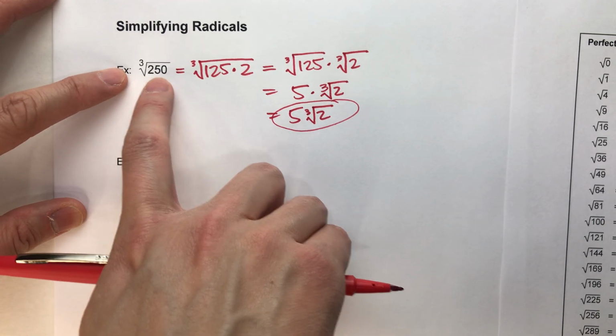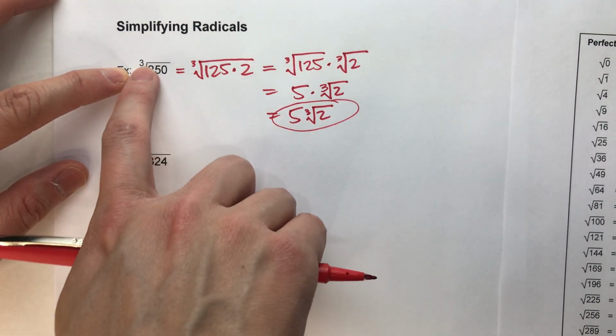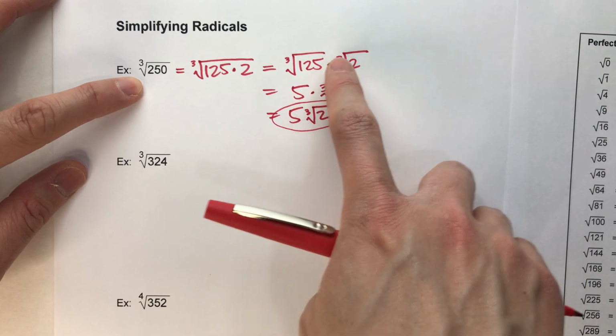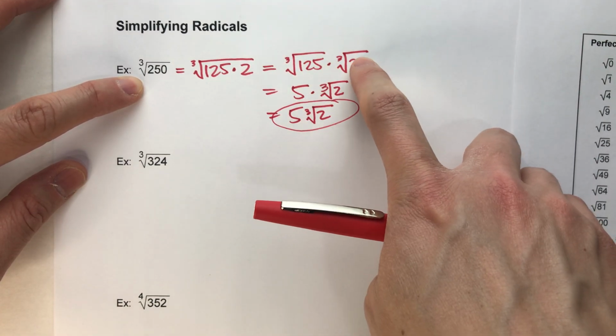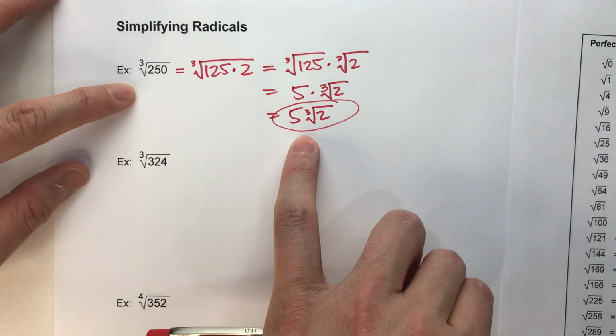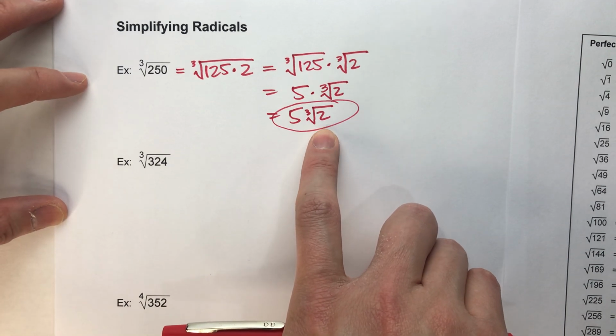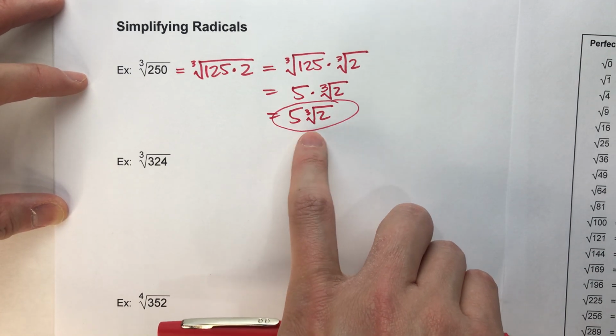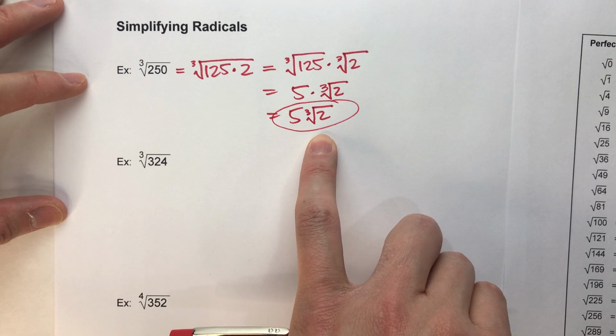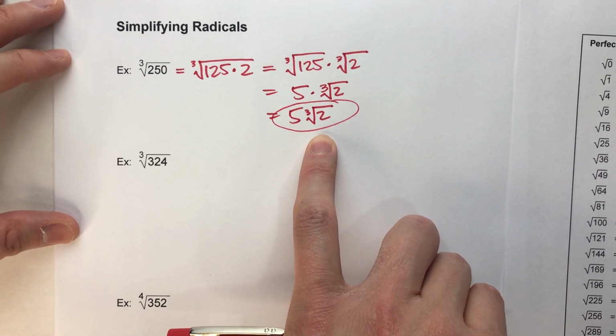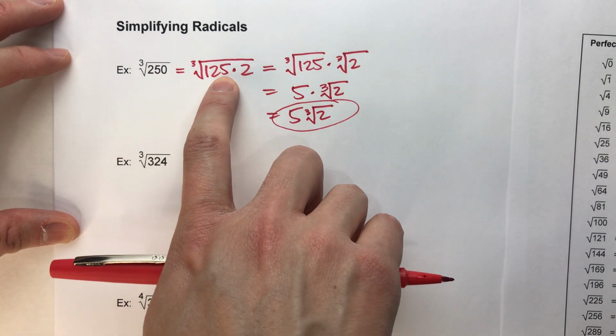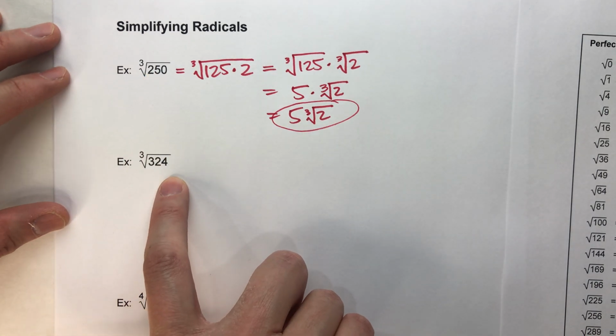We just simplified this radical. What we did was find the biggest perfect cube that goes into 250 and took the cube root of it so we could take that number out from underneath the radical. And we made the number under the radical as small as possible. And that's how we simplify it. Okay? So it's really useful when you know the perfect cube that goes into it. But what if you don't?